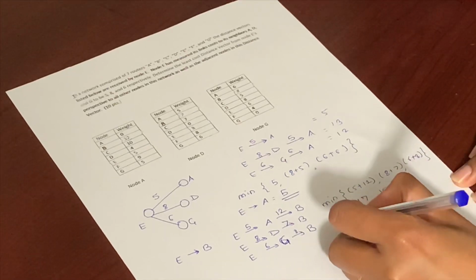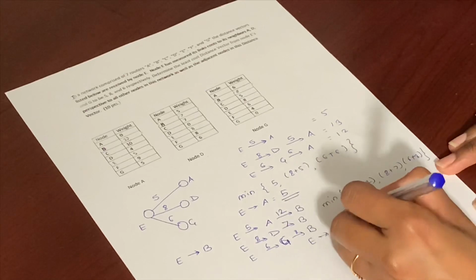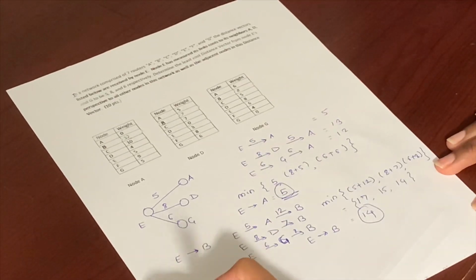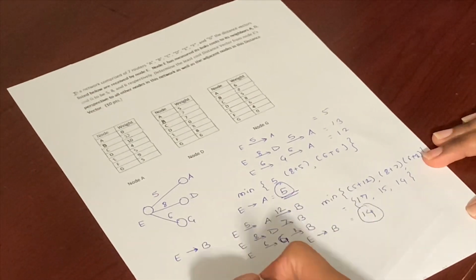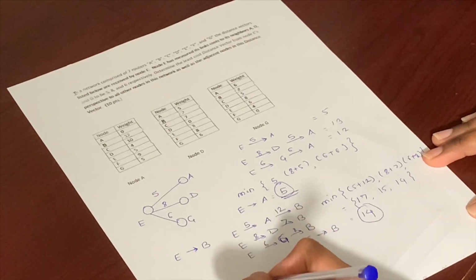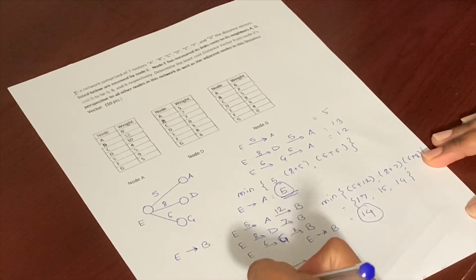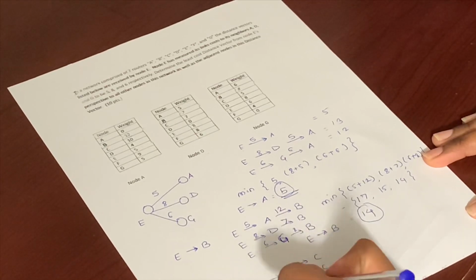So what is the minimum distance? Like 14. So E to B is 14, then here it's 5. In the same way, we're going to calculate for E to C. So for E to C, how are we going to traverse? E to A to C, E to D to C, E to G to C.